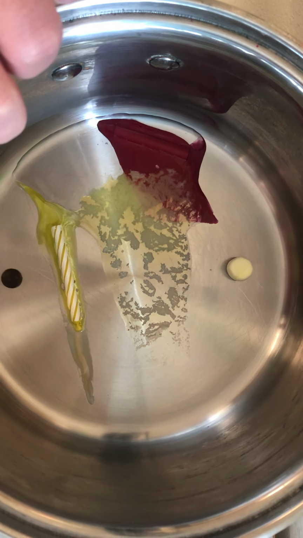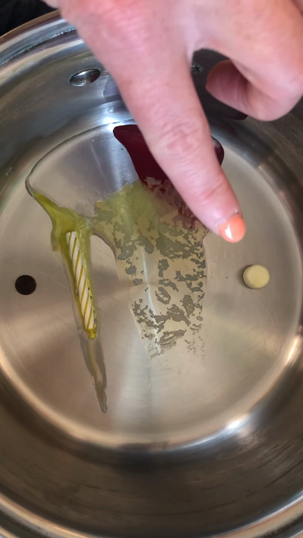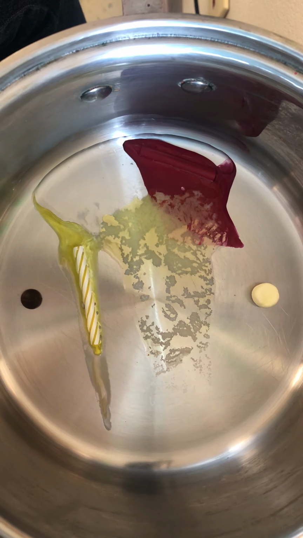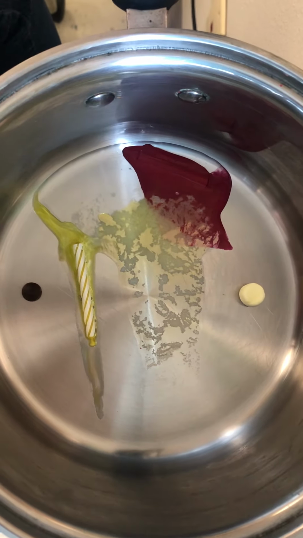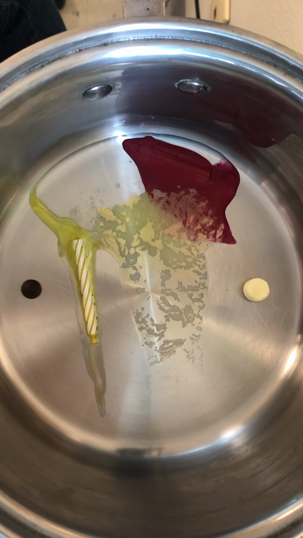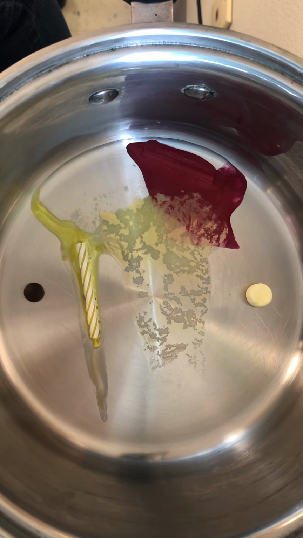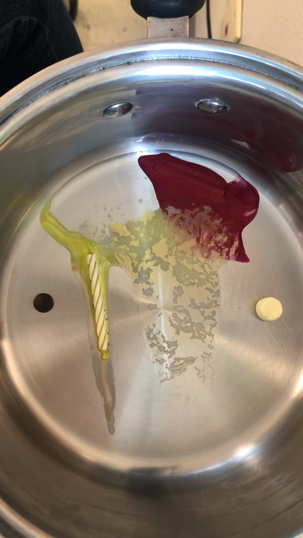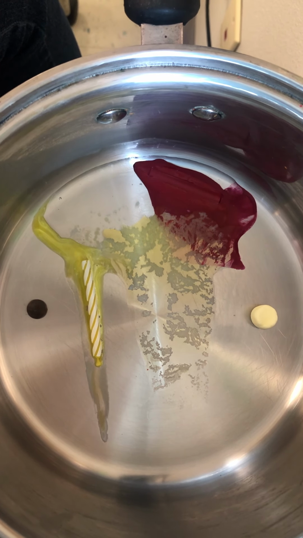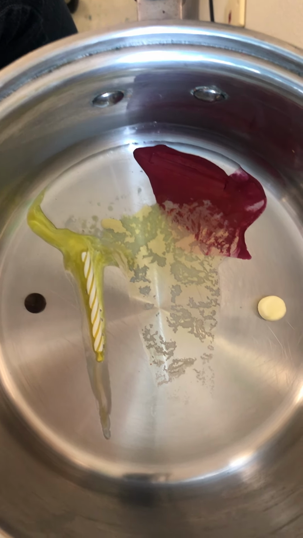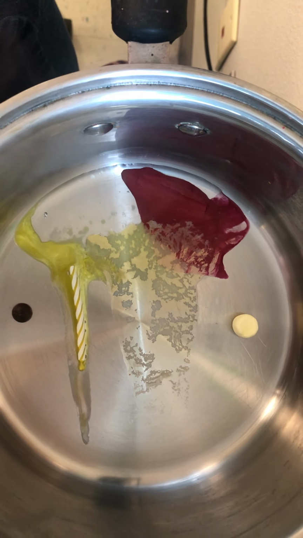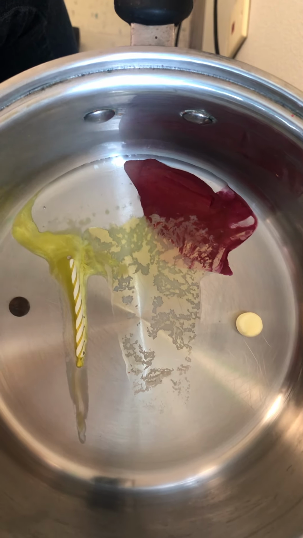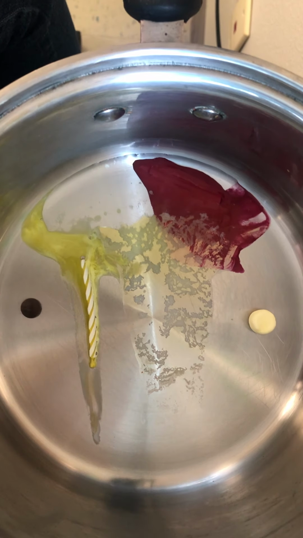The two objects we have left are the chocolate chip and the marshmallow. So we will continue to watch for a little bit longer to see which of these objects melts fifth and then last. Do you see the steam coming up? That's another change that's caused by heat. When liquids are heated up, they turn into a gas, and that's called evaporation.